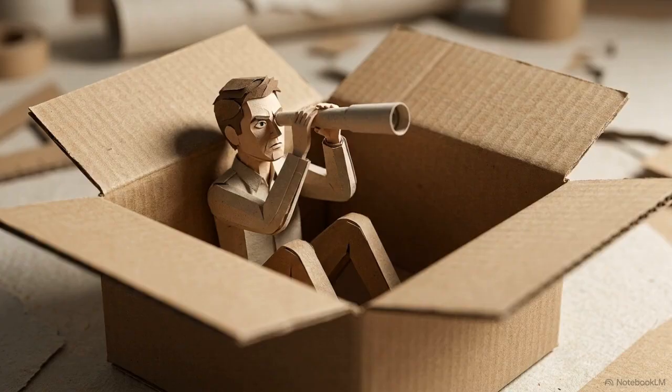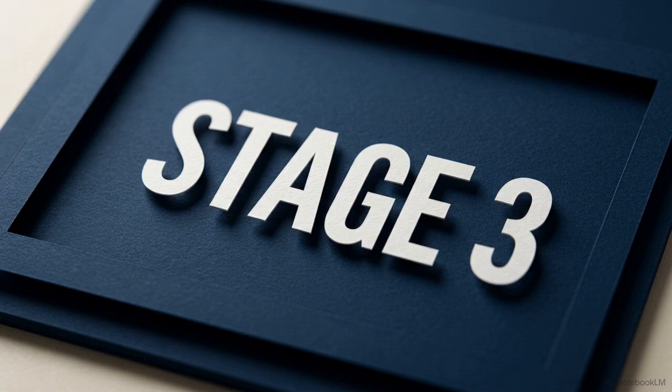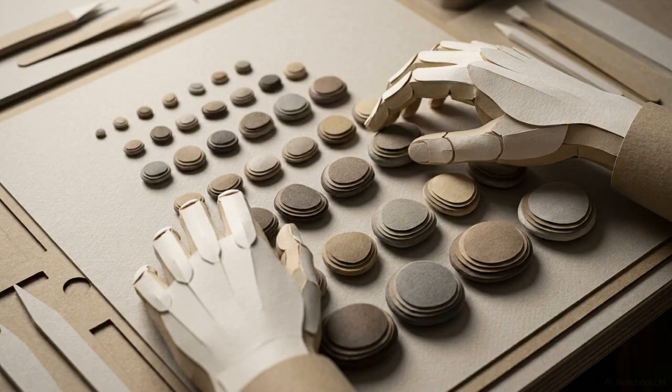From age 2 to 7, children enter the pre-operational stage. Language and imagination develop rapidly, but their thinking remains egocentric. They struggle to see situations from another person's perspective. Between ages 7 and 11, the concrete operational stage begins. Children develop logical thought. They can understand classification, sequence, and relationships, provided they can interact with physical, concrete objects.